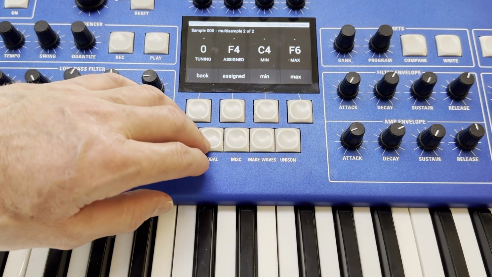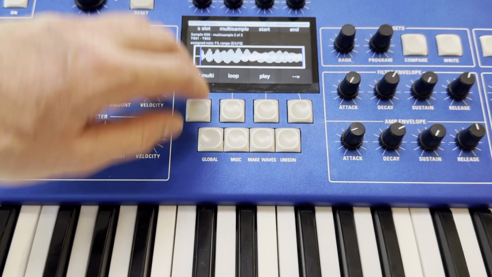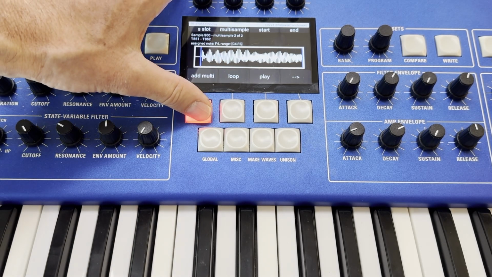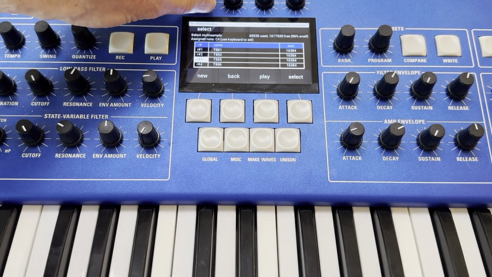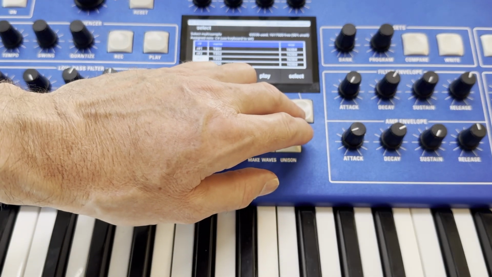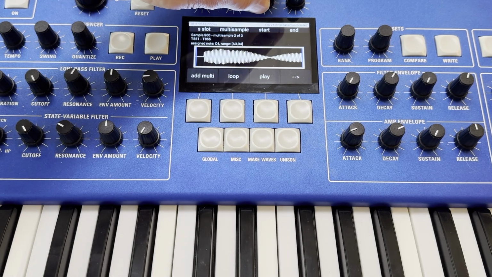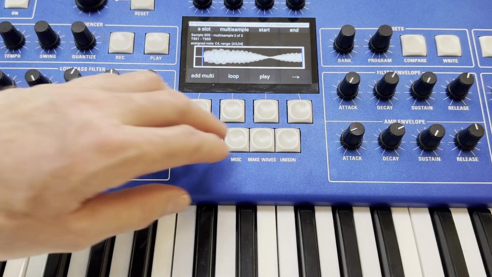All right, so now let's go back again, and we're going to go add multi one more time, and we are going to go to the third note, or the third sample rather that we brought in. So I'm going to hit select on that guy. Again, all of these from the original PPG library have got some space at the beginning.